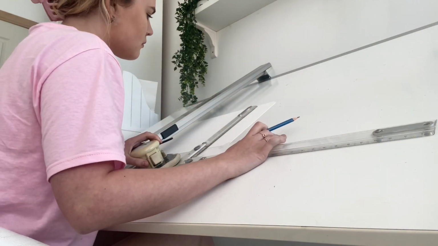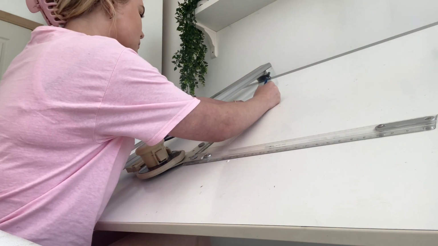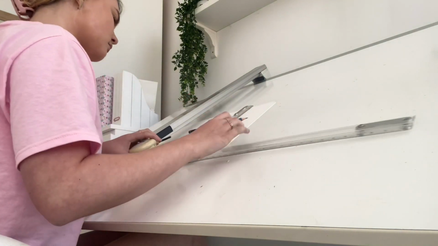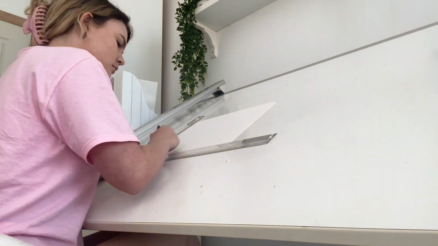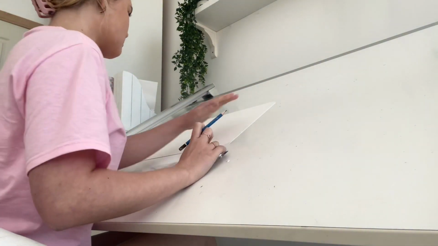Here you see me drawing some plants so that I can start making my model. In my previous video I gave some advice about what materials I use, so definitely check it out after this video if you're interested in that.